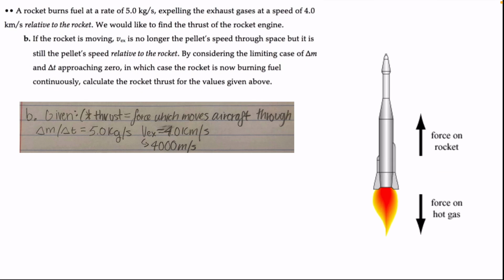Okay, part B is asking us to find the rocket thrust for the values given above. I just wanted to point out that this force we're solving for is a force acting on the rocket, not a force acting on the pellet. The way Newton's third law works is it's two different bodies, so it's not like the equal and opposite force is acting on the same thing.